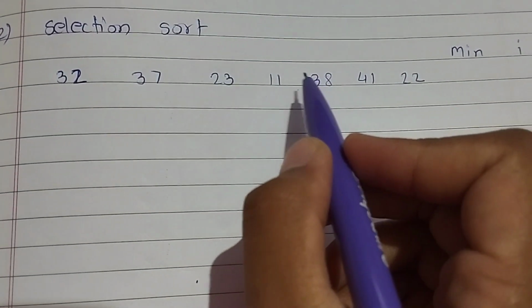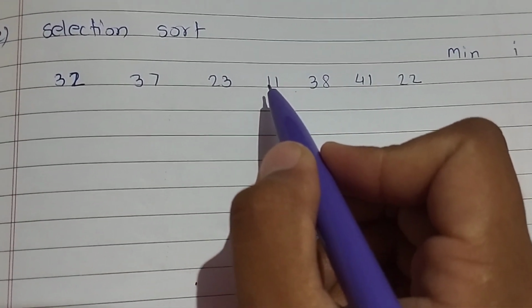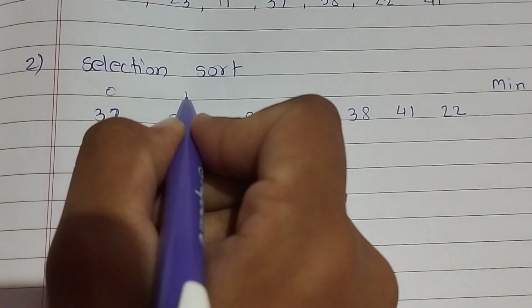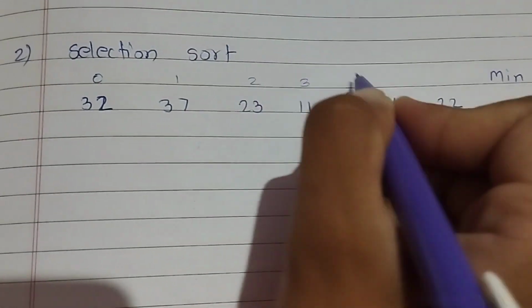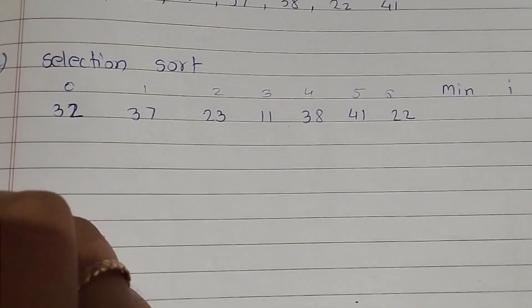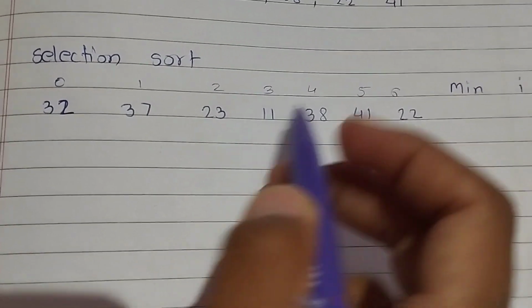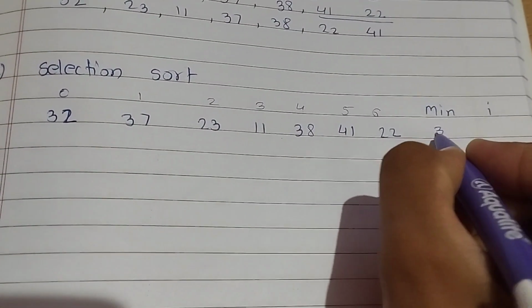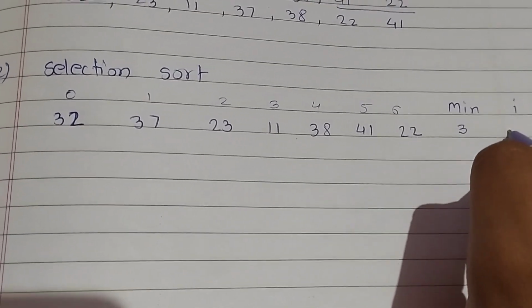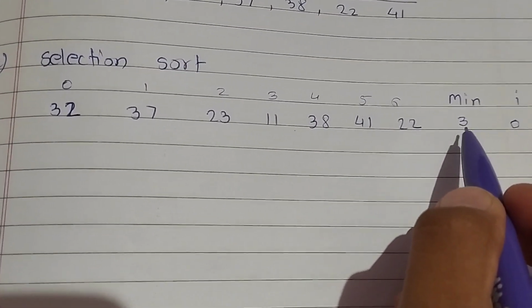First find the minimum number. So in this problem 11 is the minimum number. So first we give the indices of the array: 0, 1, 2, 3, 4, 5, 6. The minimum number is present at the third index, so we write the minimum index here, and i is the sequence of the index. So start from 0 and the minimum is 3.